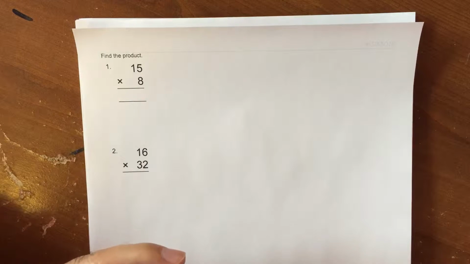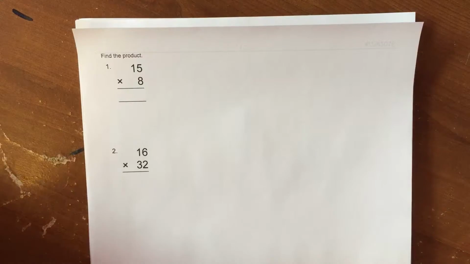Hello everyone, in this video I will show you how to multiply two positive integers. Multiplication is just another way of addition. It's just much easier if you have lots of things and each one of them has lots of pieces.